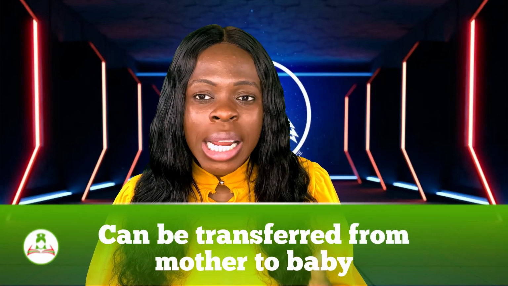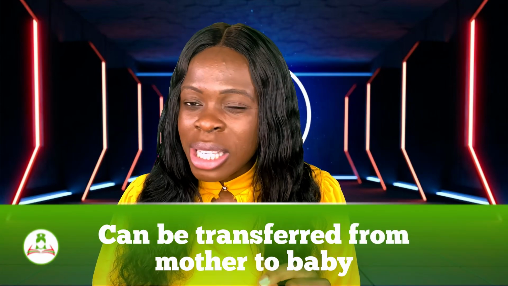Then another point I have here, which is the ninth point, is that gonorrhea can be transferred from mother to baby. So it's better for you to do a proper test while you are pregnant or before getting pregnant, to rule out gonorrhea, so you don't transfer it from the mother to baby. If it's properly treated, it's no longer in your bloodstream, it cannot get to your baby. But if it's in your bloodstream, not treated, it can get to your baby.